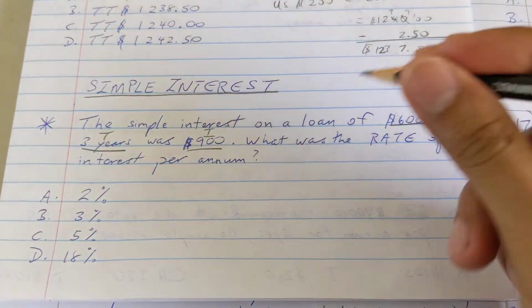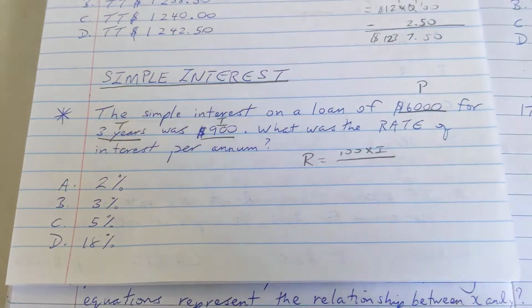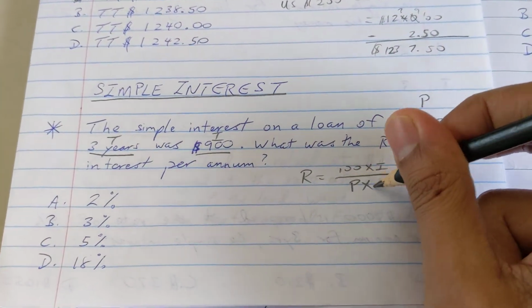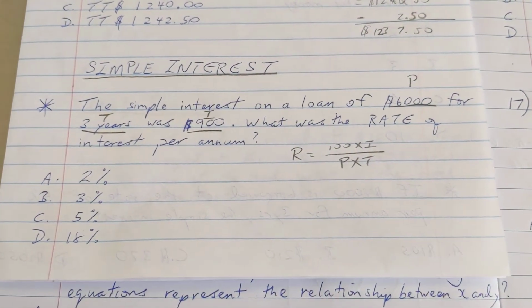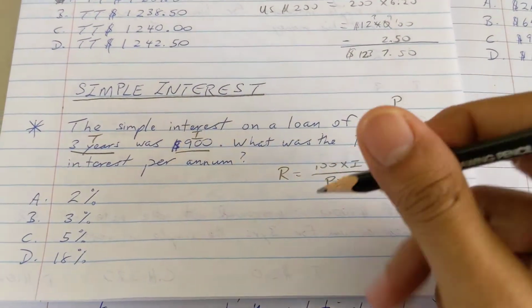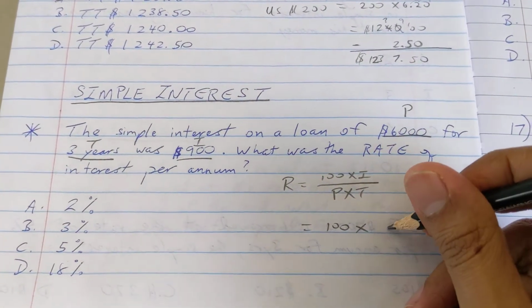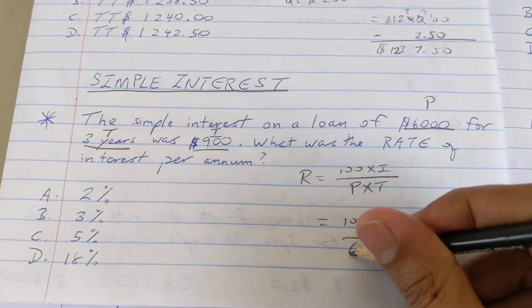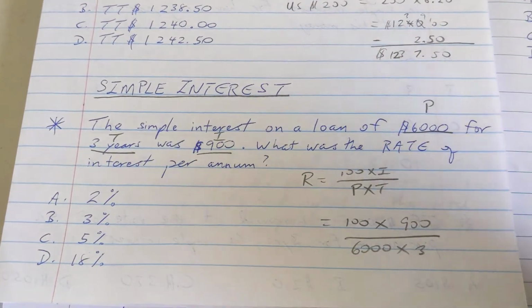So again, my regular formula, if I could remember it or transpose that formula to make R the subject, is principal by rate by time, that's what I'm going to get, right? But now, unlike the last one, I actually want the answer. So when I stick in my numbers, 100 times the interest was 900 over the principal is 6,000 times the time is 3 years, and let me see if anything could cancel.